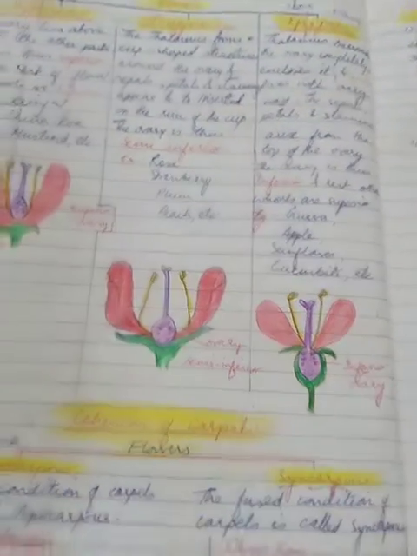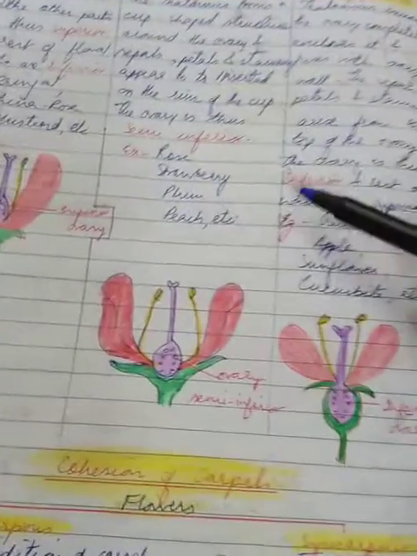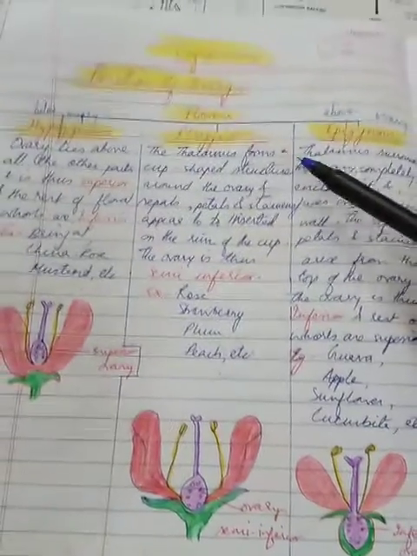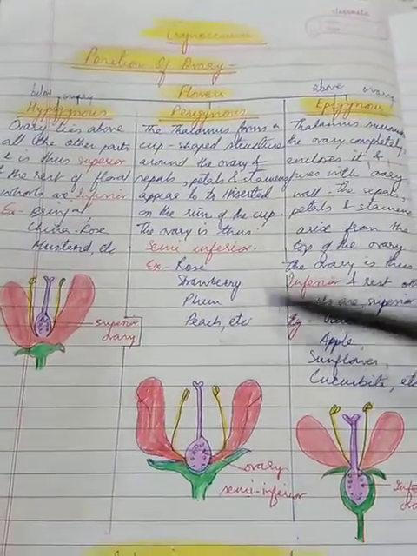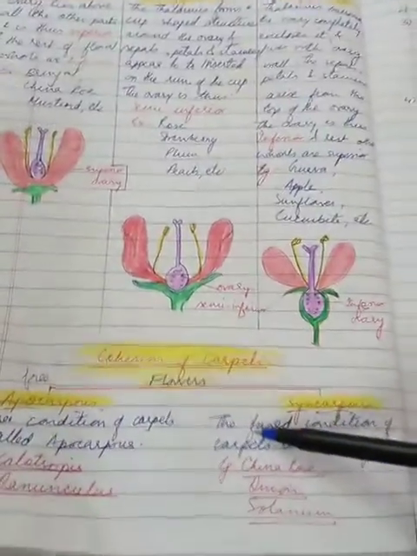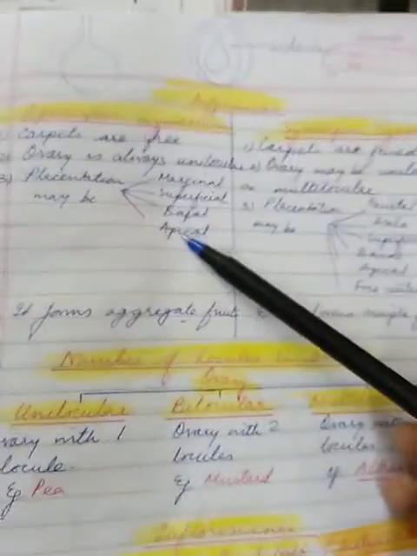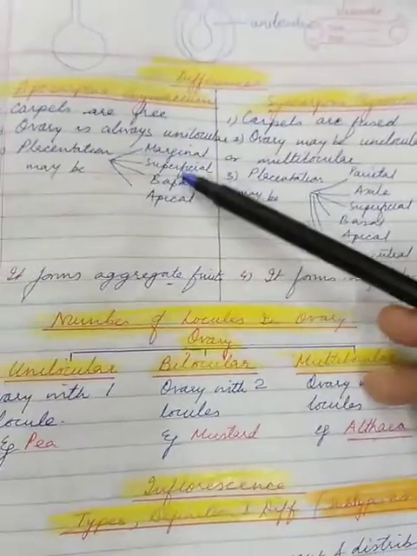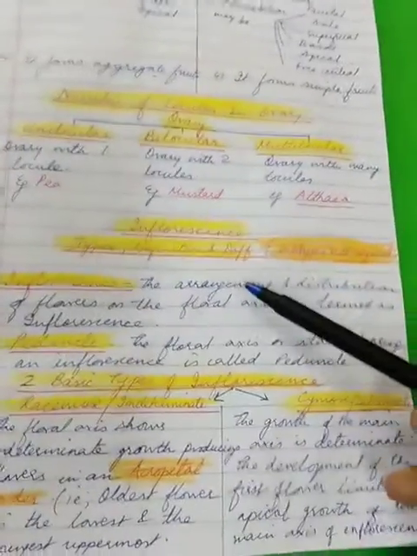I completed today. Once again, let's revise now. The topics we have done are position of ovary, cohesion of carpels, then differences between the two types, that is apocarpous and syncarpous, number of locules, inflorescence.